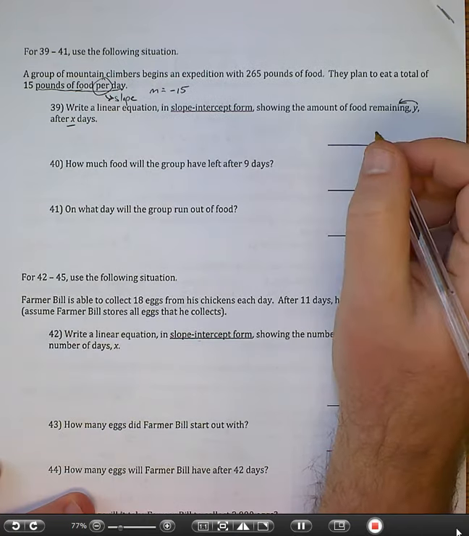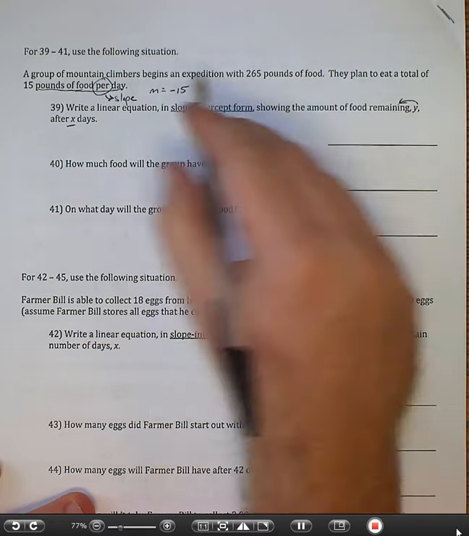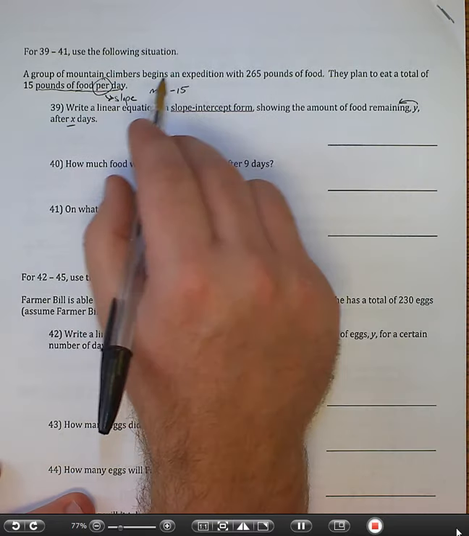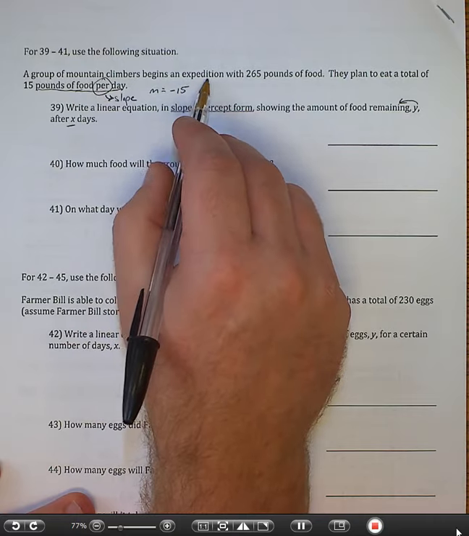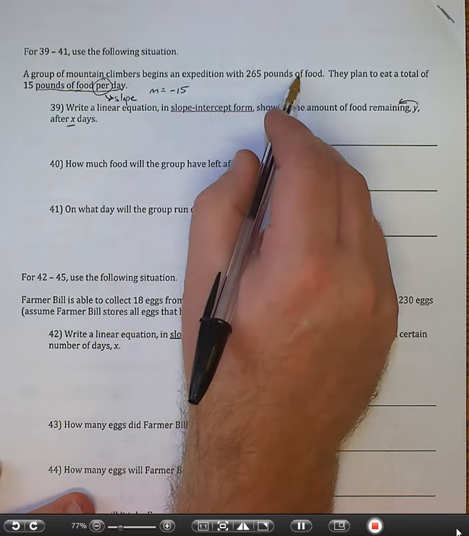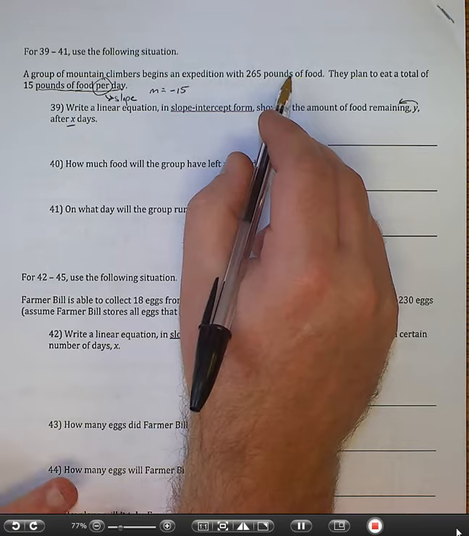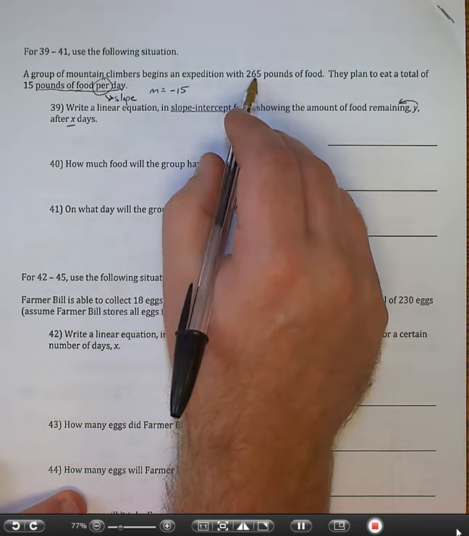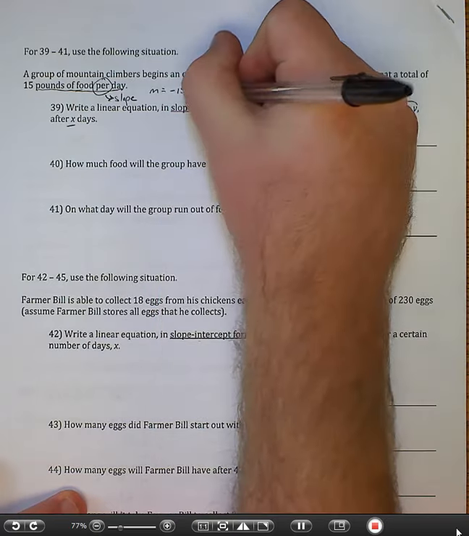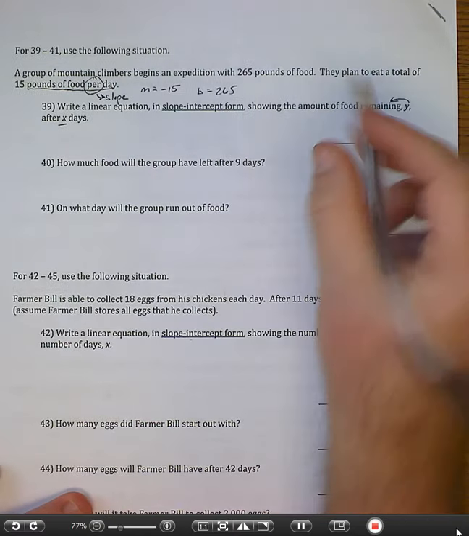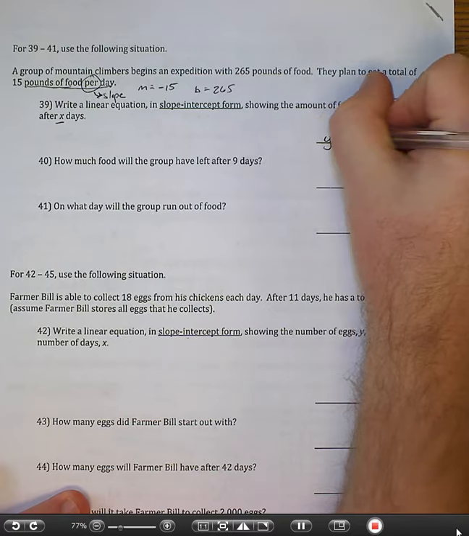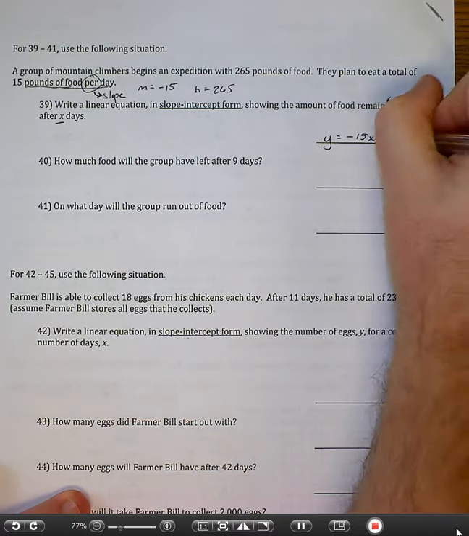They begin the expedition with 265 pounds of food. So when they've gone on this for 0 days, they have 265 pounds of food. That's actually the y-intercept. I have everything I need to write the equation. Y equals negative 15x plus 265.